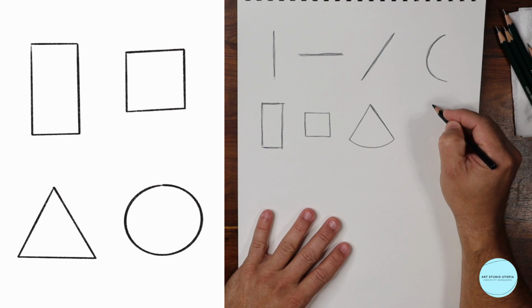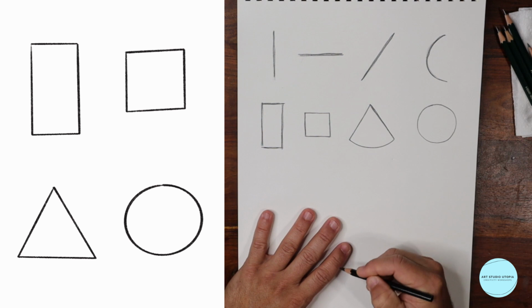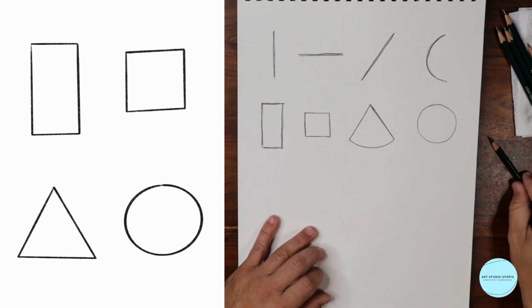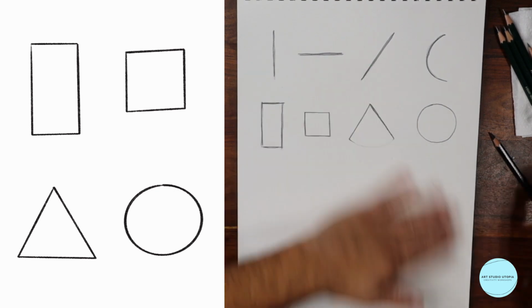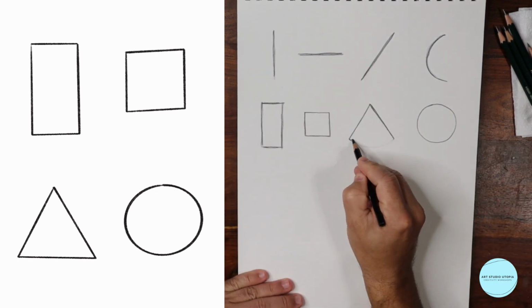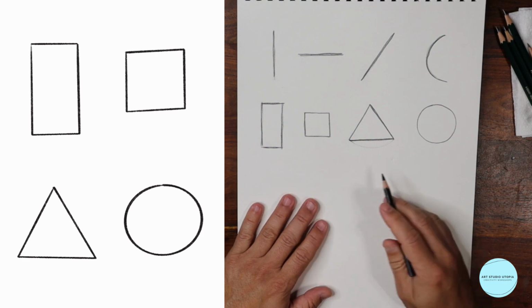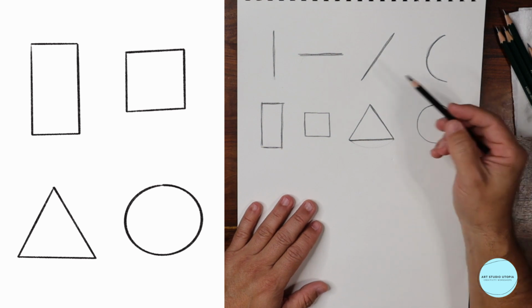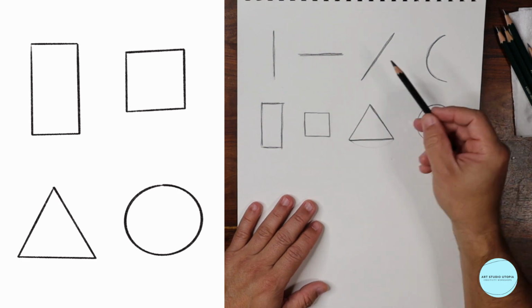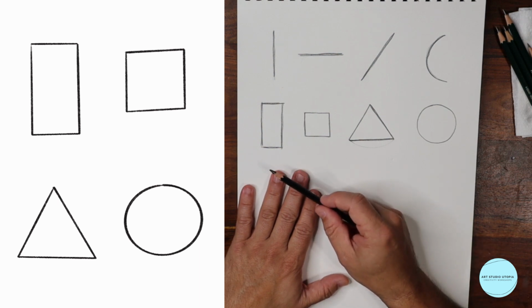Next, I'm going to complete the curve and form a circle. Now, apologies, I might have gone just a little ahead. Let's just make it simple, all the way through. I always get ahead of myself. And a triangle, because we want to recognize these as the absolute basic shapes. So we have the basic fundamental lines, once again, vertical, horizontal, diagonal, curve, that give us the absolute basic shapes.